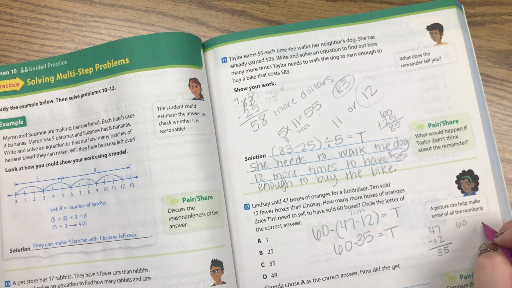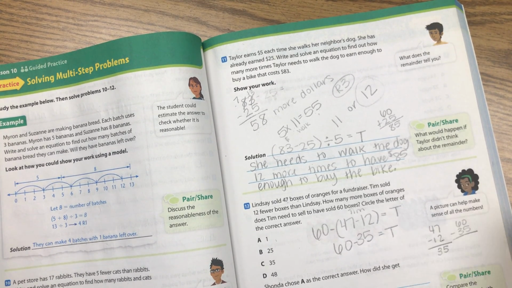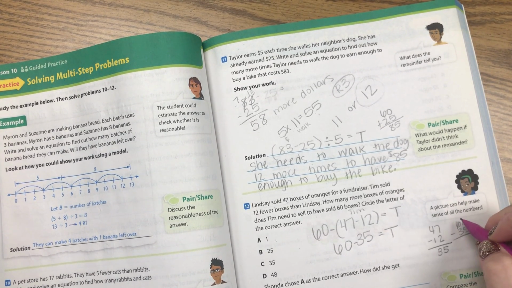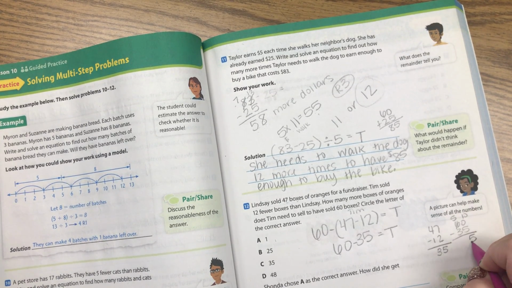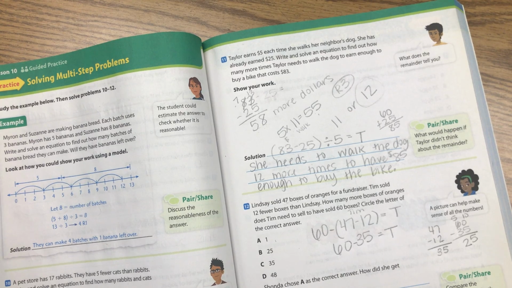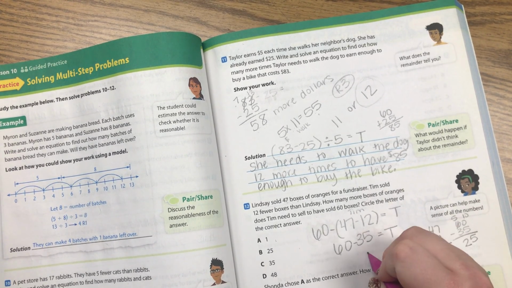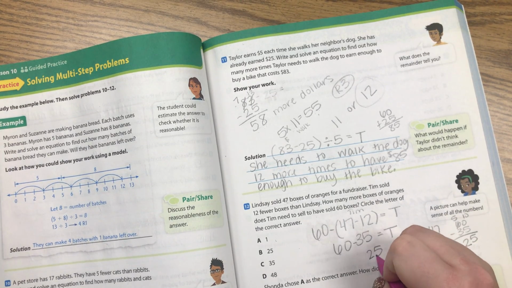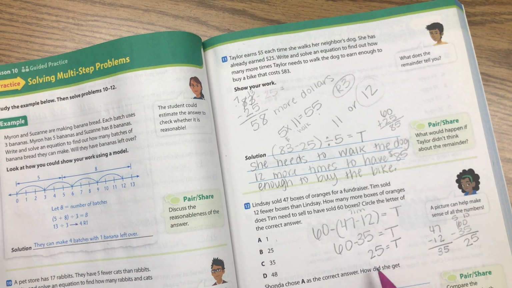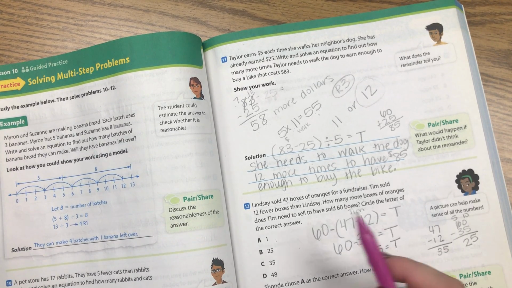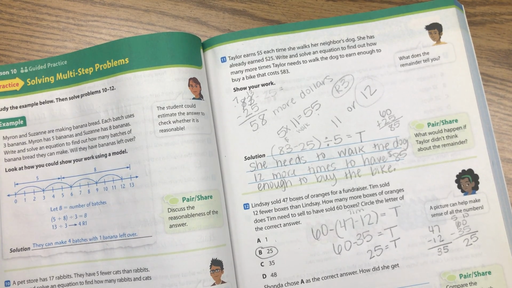If we do 60 minus 35, where I'm going to borrow, so he still needs to sell, let's see, 25 is equal to T. He still needs to sell 25 more boxes. So we're going to circle B as our answer.